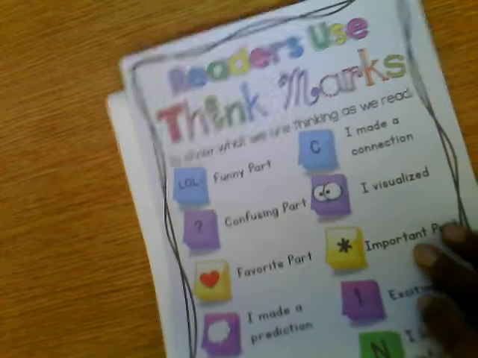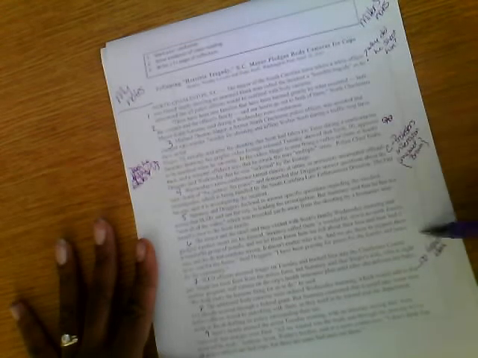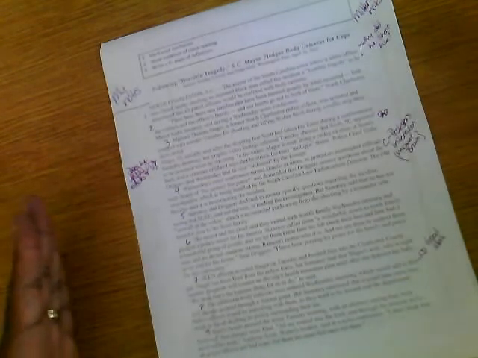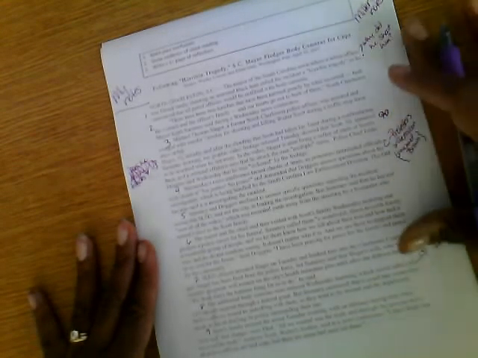When I'm finished reading a text, it often looks like this. Sometimes I have highlights, I have notes in the side margins, you can see my think marks. What I'm going to do today is model this for you. I'm going to read through this passage and I'm going to hold my thinking.